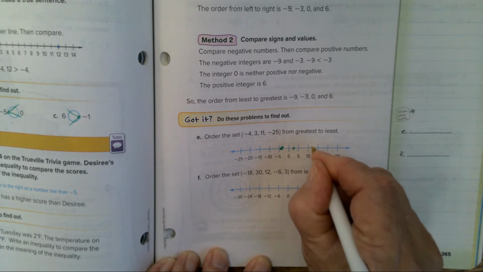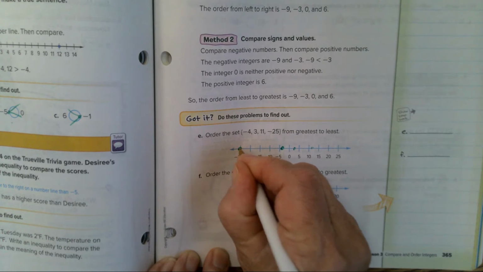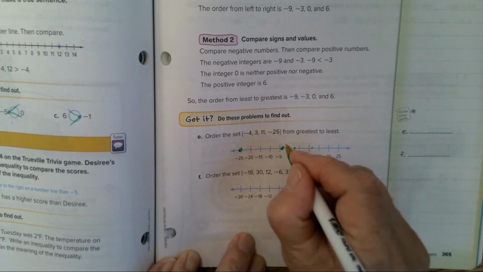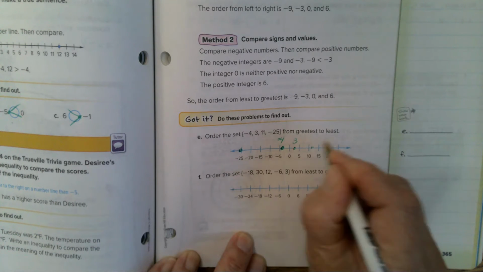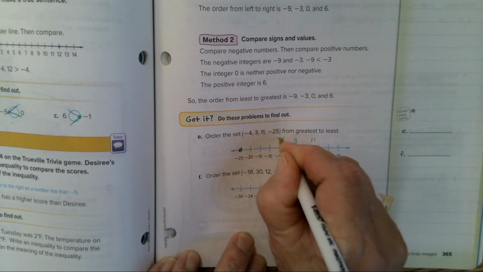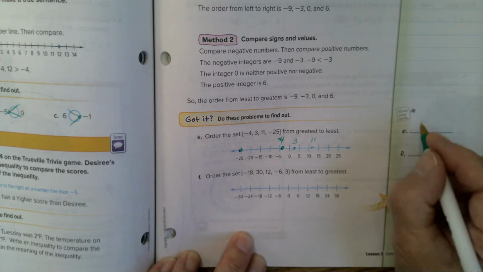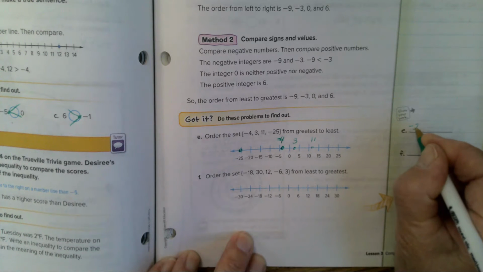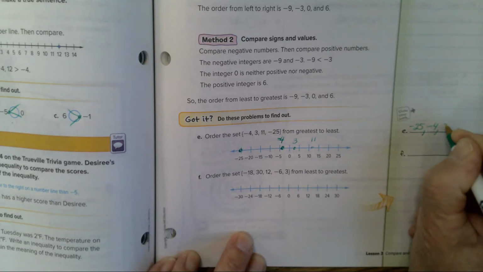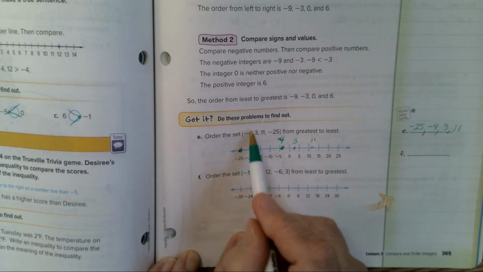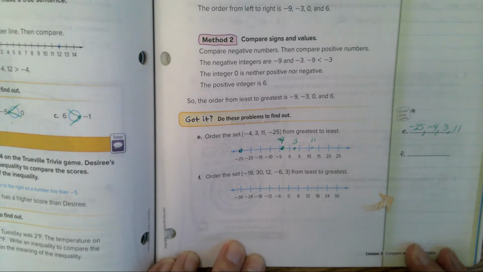11. Ooh, -25. Okay, so this one is -4. That's 3. And that one is an 11. So let me put it down over here. 1, 2, 3, 4. Any questions on how to do that one?